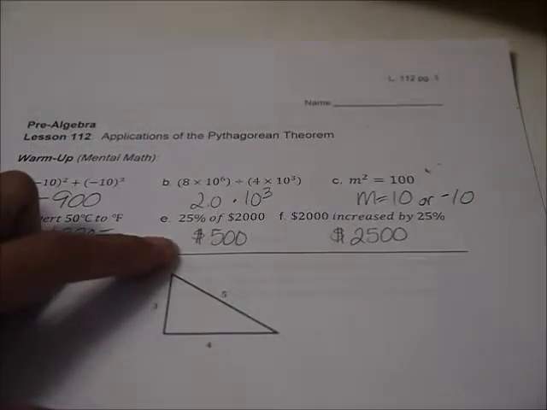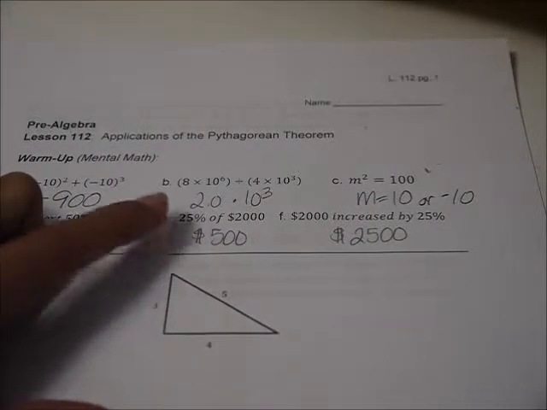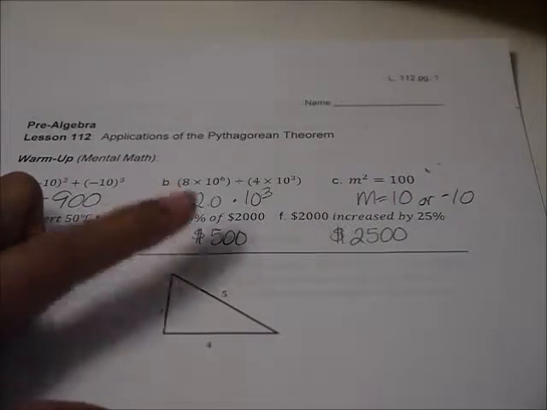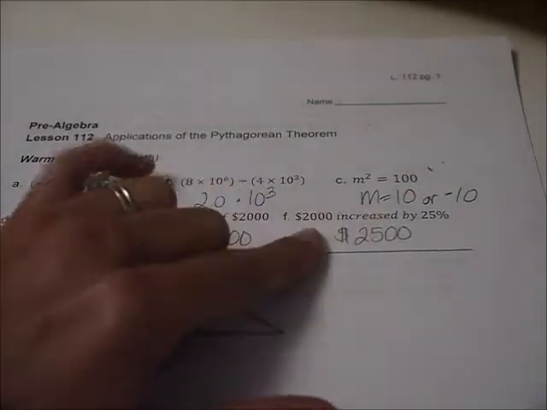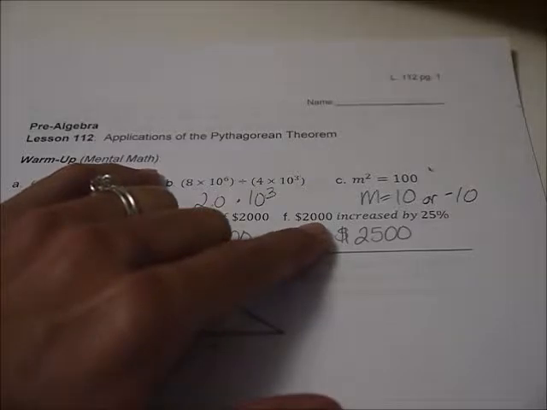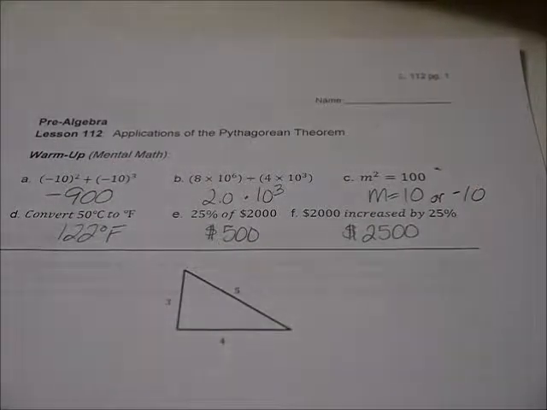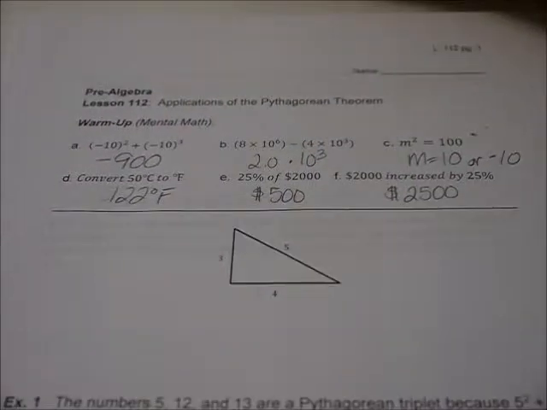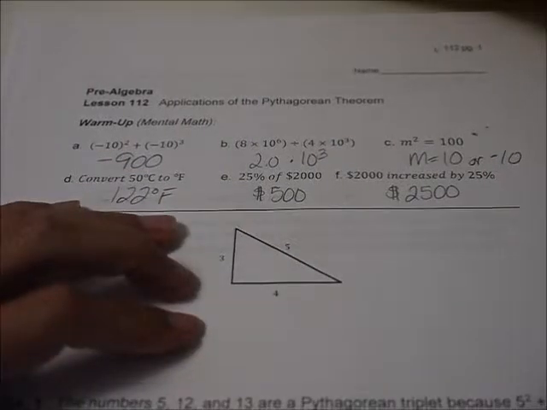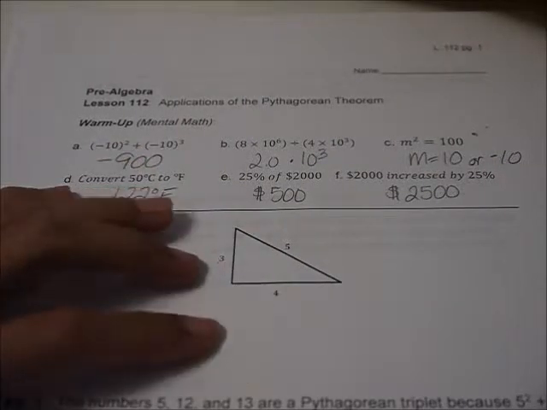Okay, 25% of 1,000 is a fourth, 25% of 2,000 is a fourth of 2,000, which is 500. So then you take 500 away, add it to there, and we get $2,500.